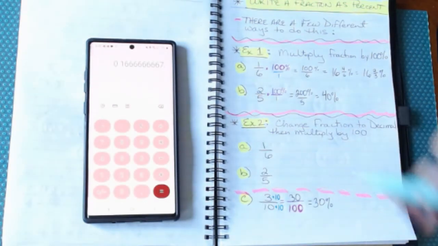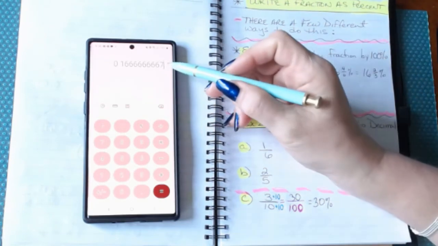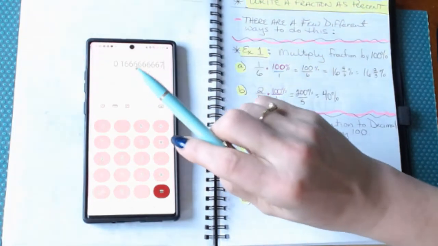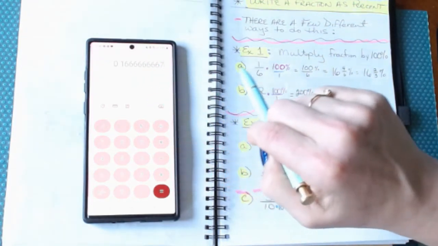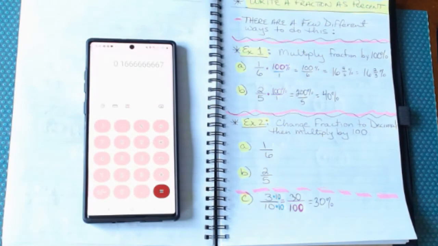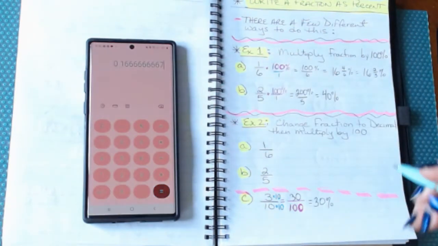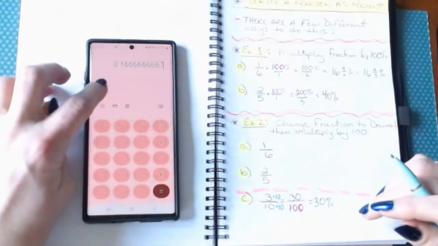Okay. So this is a repeating decimal, and notice what it did. It rounded my last place value, because this is really 0.1666666. It'll go on forever because it's a repeating decimal. But my calculator rounded my last digit. And it's kind of like a little cheat sheet there by doing that for you, okay?